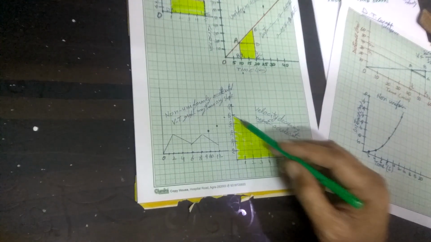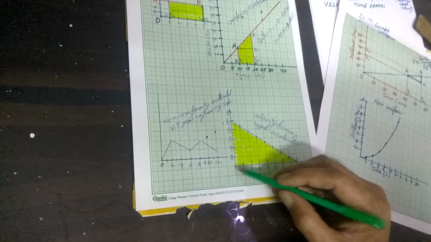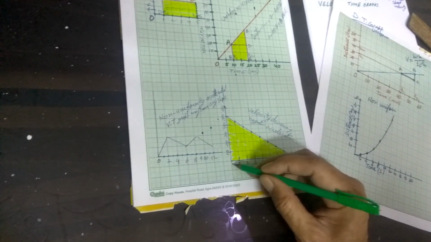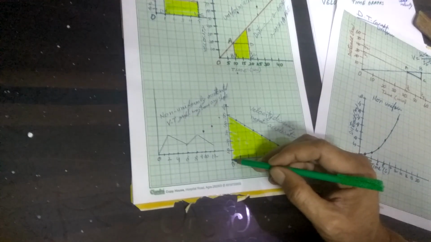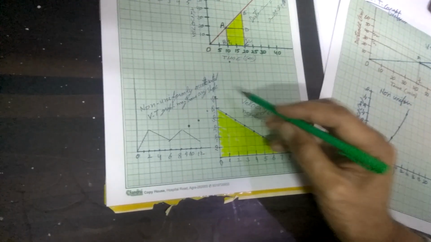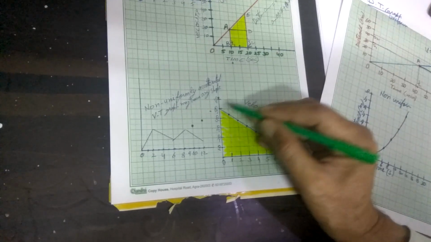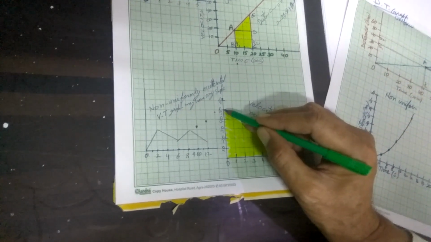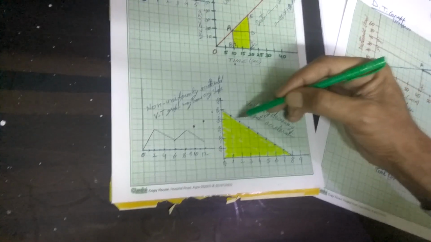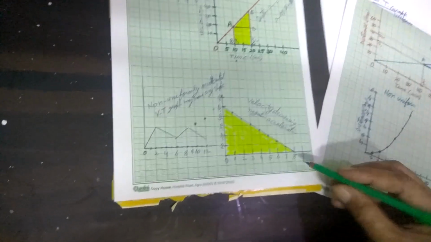The velocity is decreasing. Initially at 0 seconds, when we saw the vehicle, its velocity was 50 km per hour, but it kept decreasing, and after 8 seconds it came to a halt.